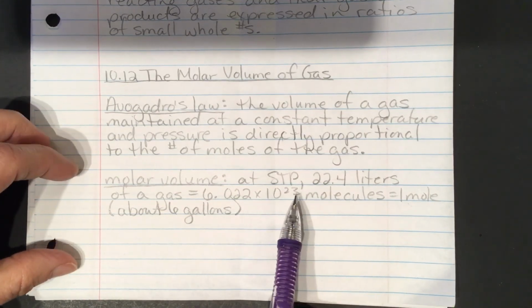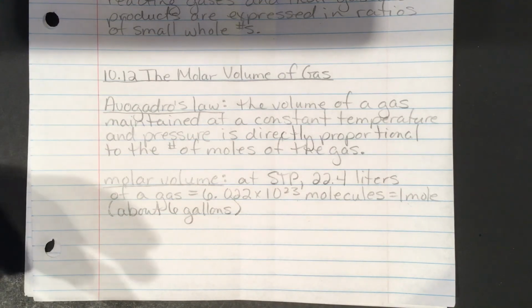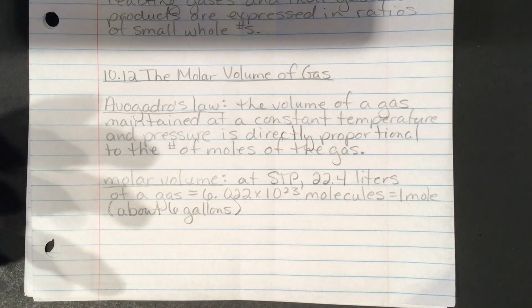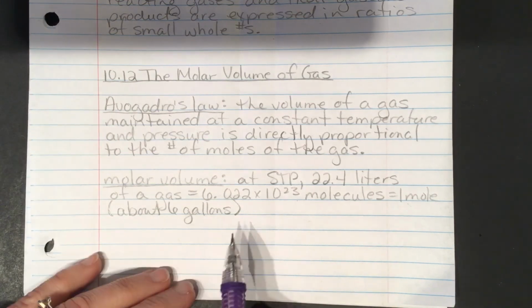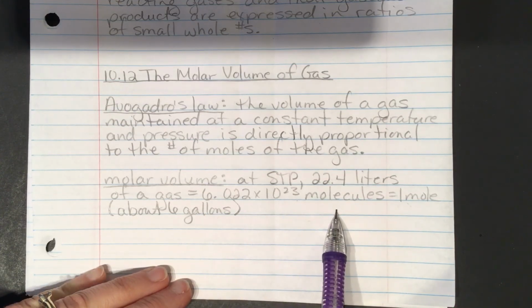Now, to put this in perspective, that's about 6 gallons. So if you have 6 milk jugs filled with, say, oxygen gas, you have 6.022 times 10 to the 23rd molecules in there.